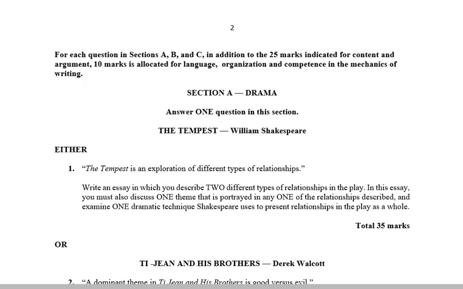So at the top, we know that for each question in sections A, B, and C, in addition to 25 marks indicated for content and argument, 10 marks is allocated for language, organization, and competence in the mechanics of writing. So simply put, out of the 35 marks assigned to this question, 25 marks is solely directed to content, and then 10 marks for your grammar, your organization, your use of language, all of that. That is what the instructions right here are saying. Now, section A, as we said, is drama.